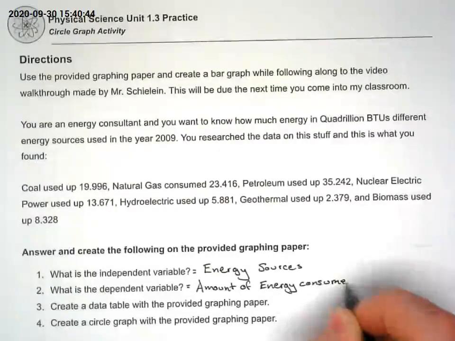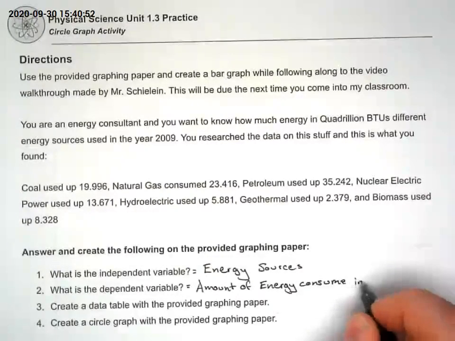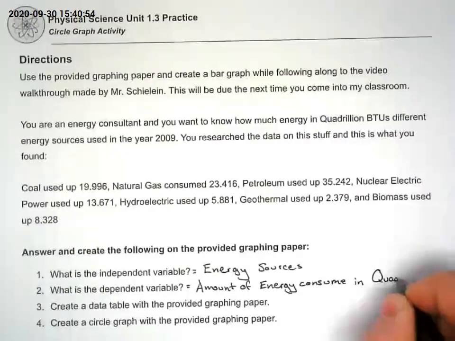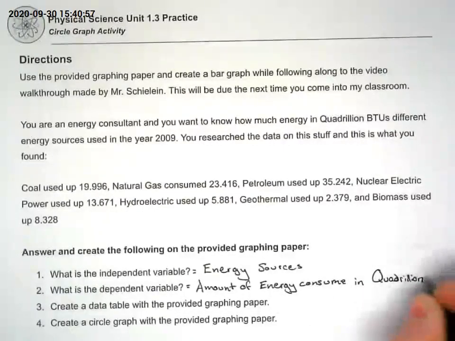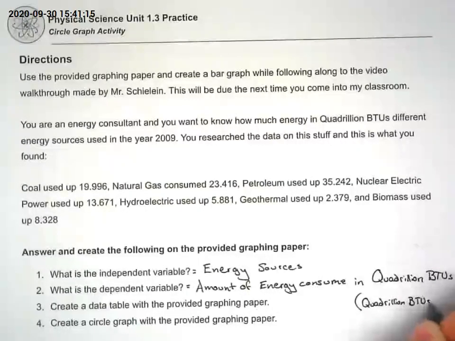But now, remember, it's energy consumed, but in very specific units. Specifically in quadrillion BTUs. Okay, BTUs. Now, we could have done this too. We could have actually gotten rid of the 1, and we could have had it in quadrillion BTUs. We could have put it in parentheses. That'd be fine too. Okay, so we've got the independent variable and we have the dependent variable.